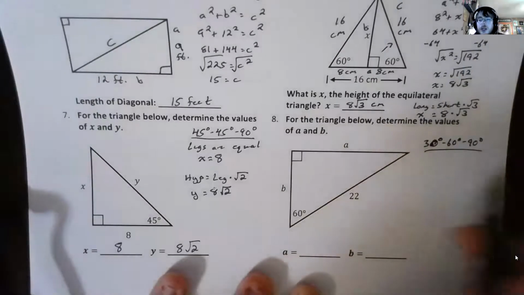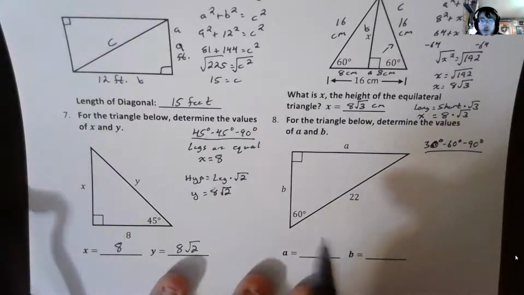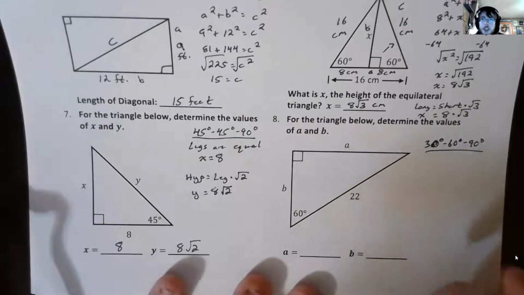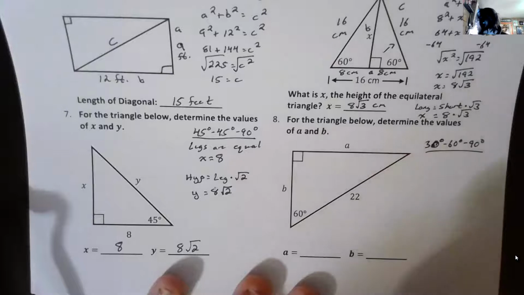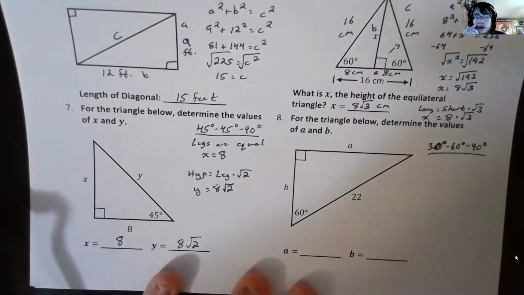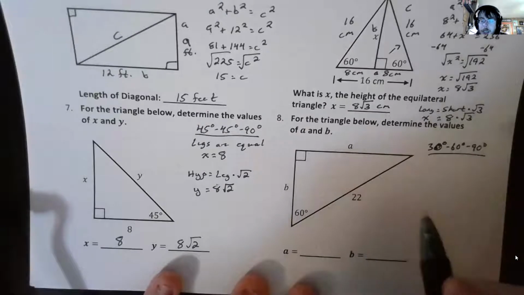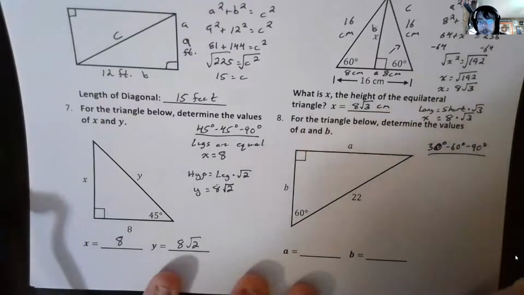Okay. Now, the important thing is in a 30, 60, 90 triangle, we always want to know what our short side is, because we can use it immediately to figure out the hypotenuse and the long leg. But in this case, what we have is the hypotenuse, not the short leg. So we want to find the short leg first.